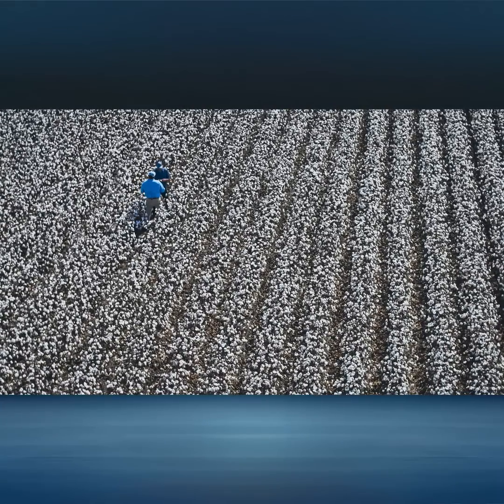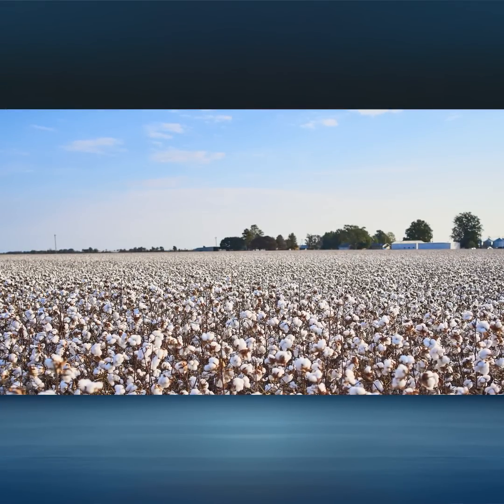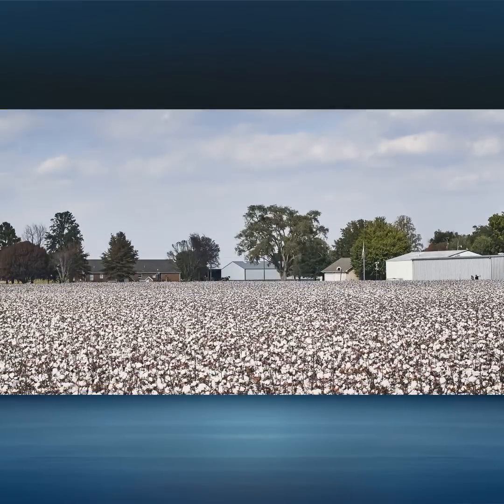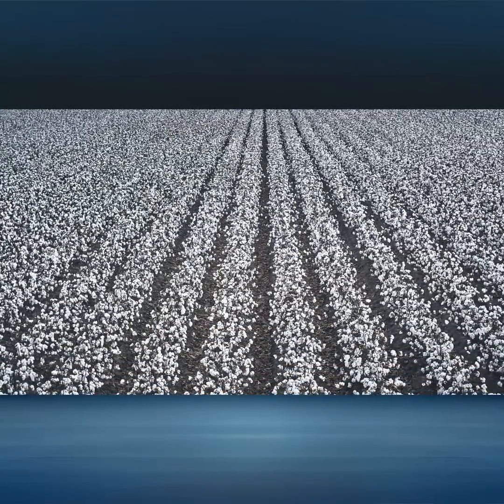This may not last very long. It may only last for 30 minutes, but it is common for winds to shift throughout the day. So being aware of the environmental conditions is extremely important when trying to minimize off-target movement.